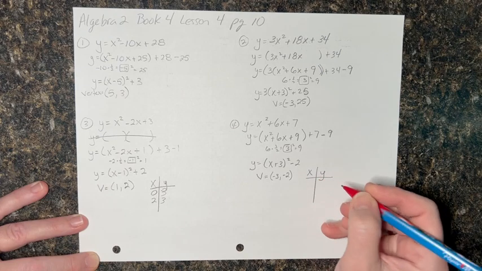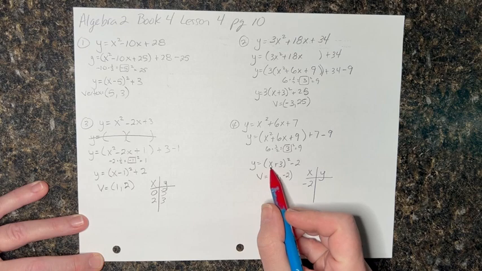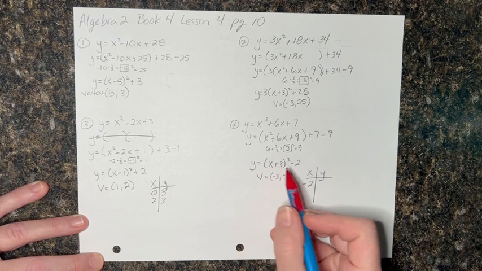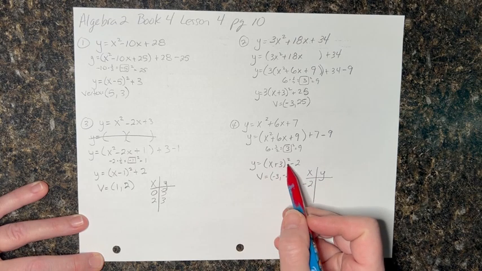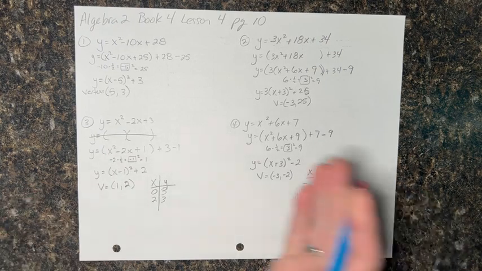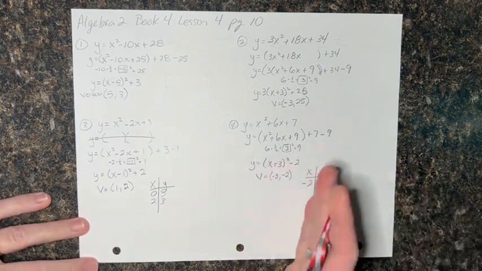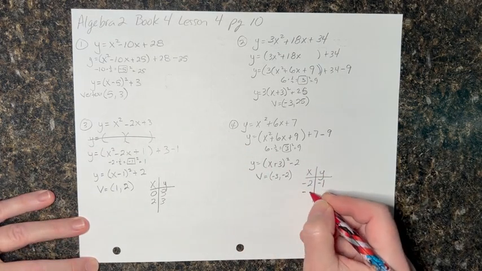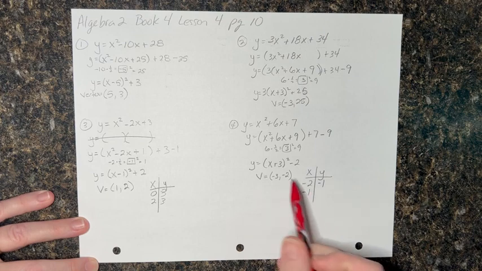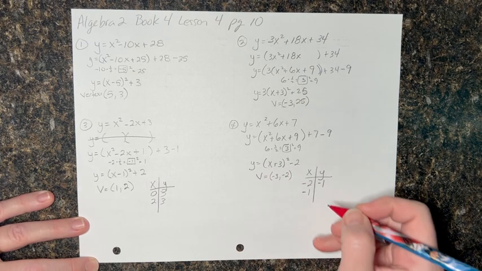So I could go to negative 2 or negative 4. I'm going to go to negative 2. Negative 2 plus 3 is a 1. 1 squared is 1. 1 minus 2 is a negative 1. Now, negative 4 would be the same, right? So if you want to get another point, we could just continue in that same direction and say negative 1. Negative 1 plus 3 is 2. 2 squared is 4. 4 minus 2 is 2.